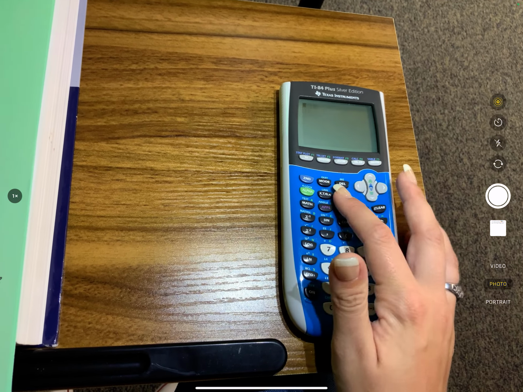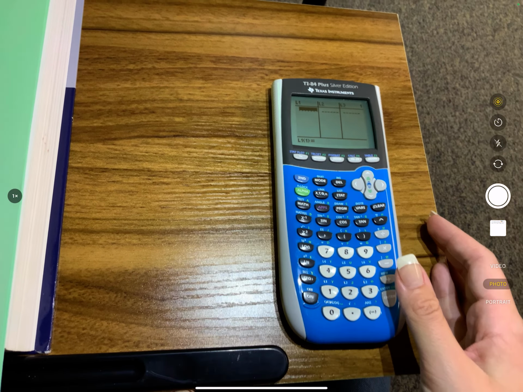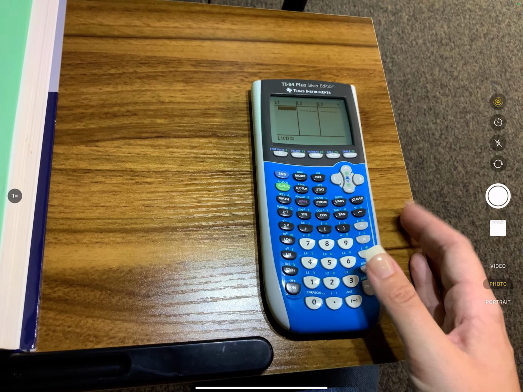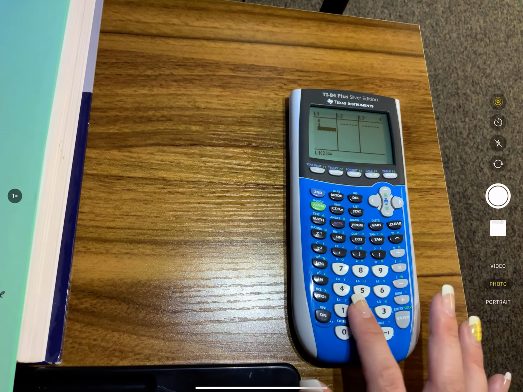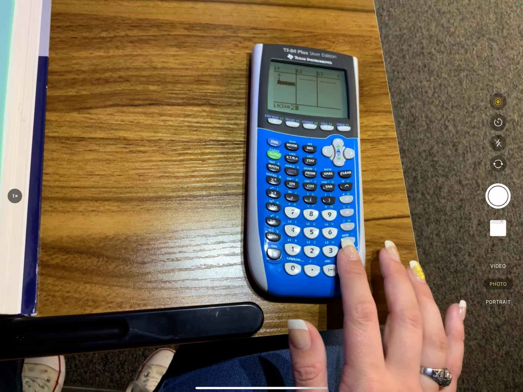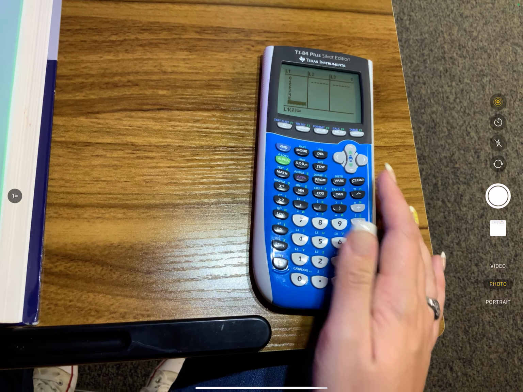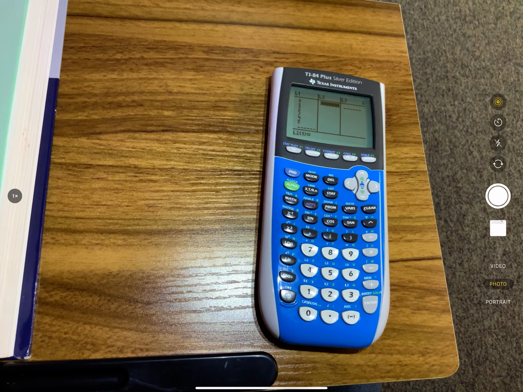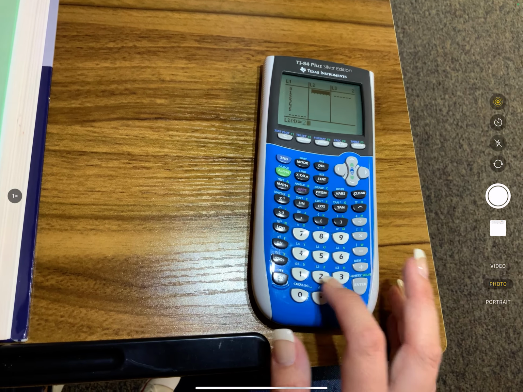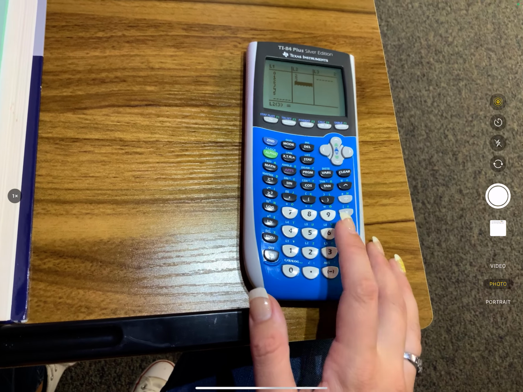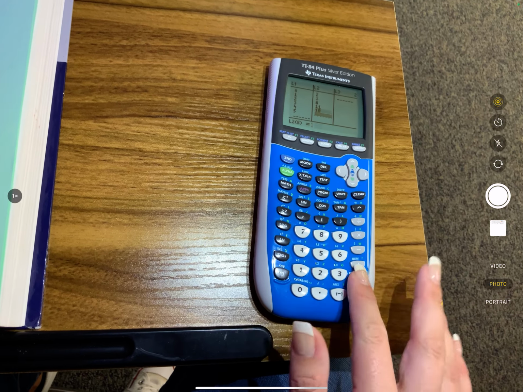All right, so you're going to hit stat and then edit. In L1, you're going to put all those X values. Stat and then edit. I had to undo everything I remember from doing that. Just clear all those things. I did, but there was a lot of stuff in there.